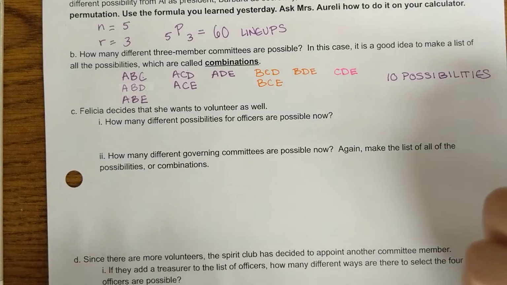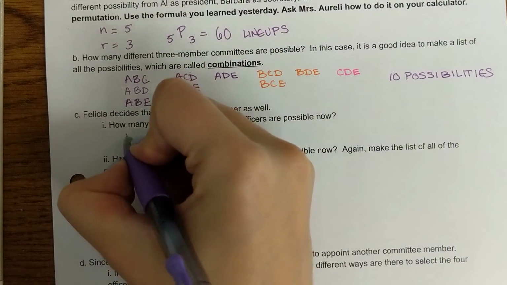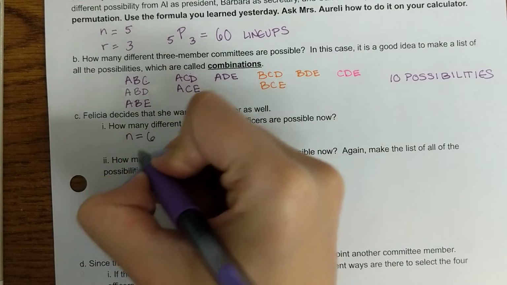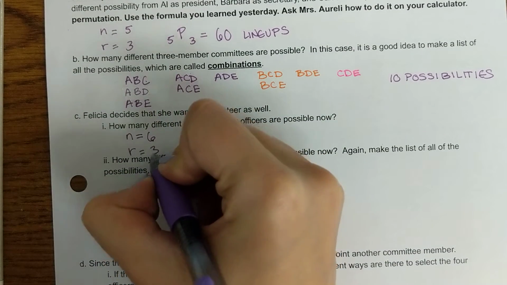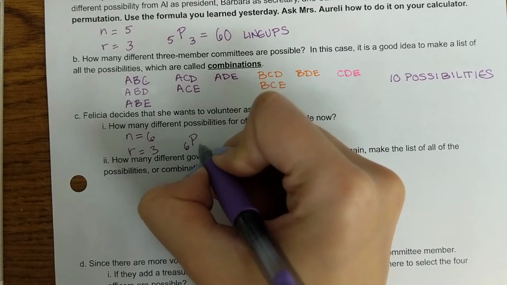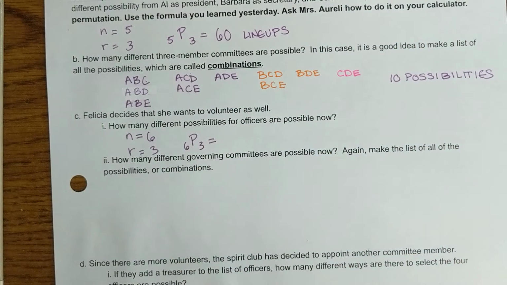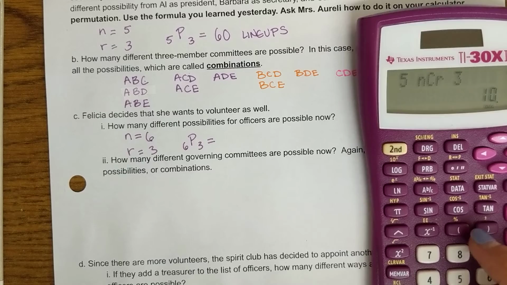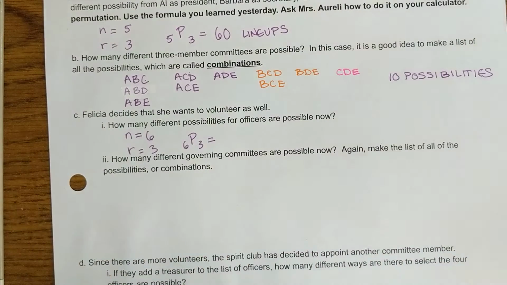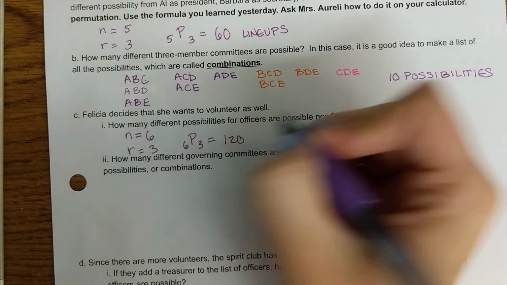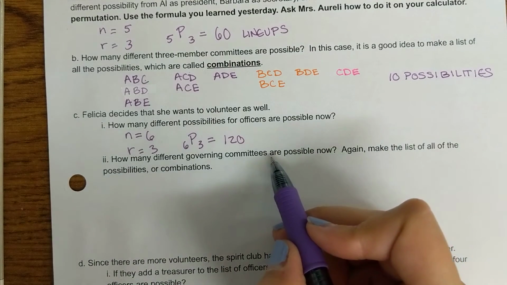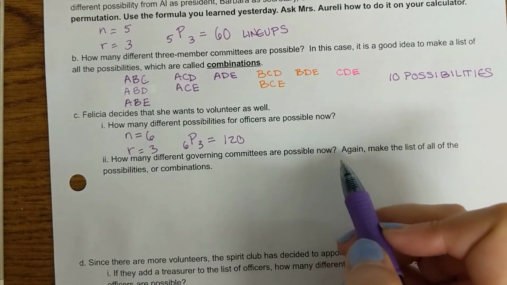Yes, this is a permutation. N is equal to 6 now. R is equal to 3. 6P3. We already learned how to do that. That's 120 possibilities. How many different governing committees are possible now?